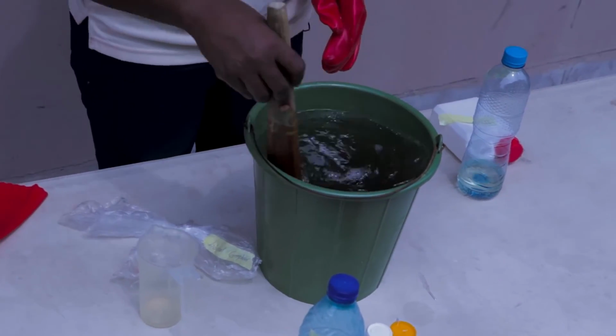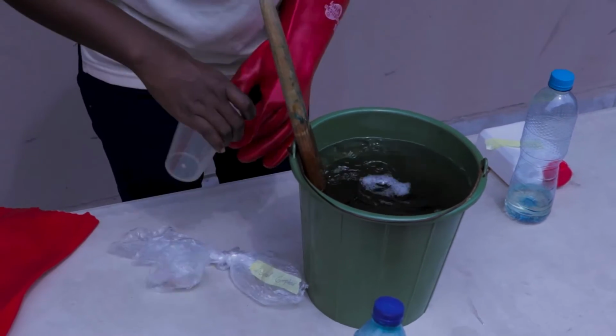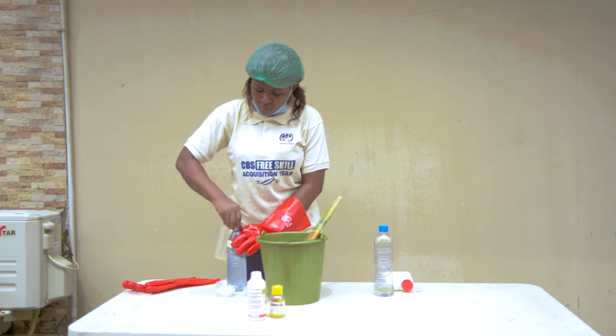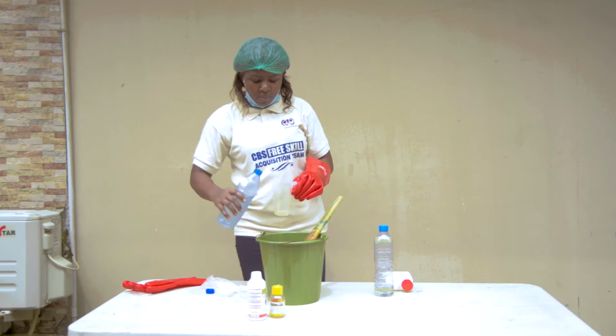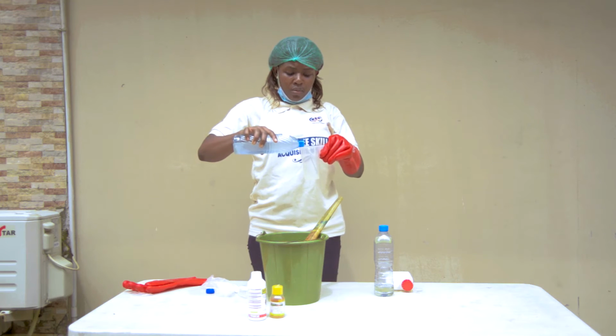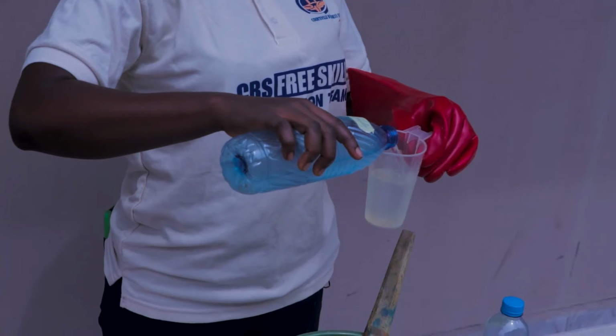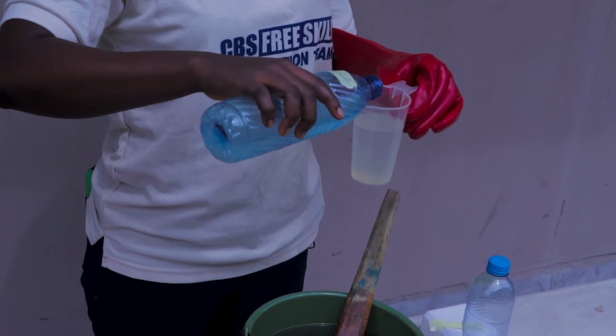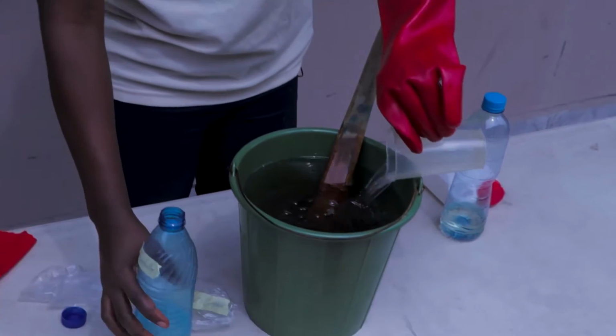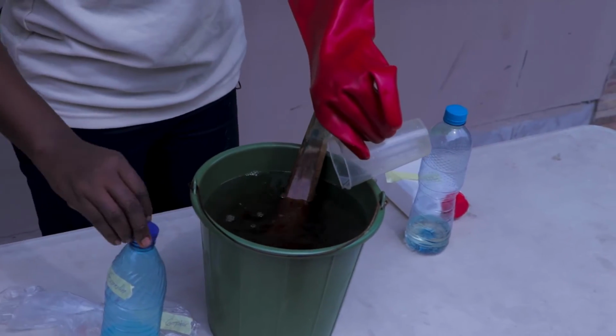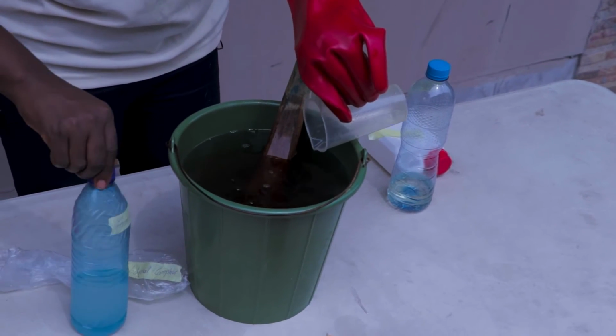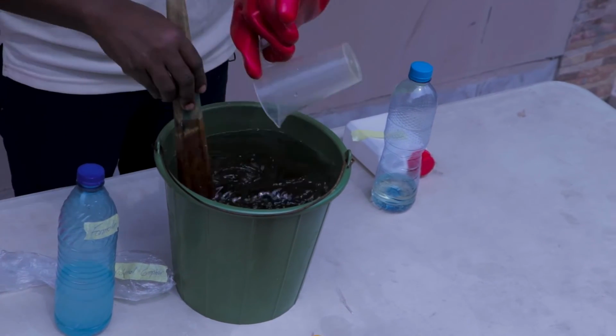After that, we'll now add our formalin. We are using 200 ml of formalin. So these are 200 ml formalin inside our mixing bowl, and then you continue stirring.